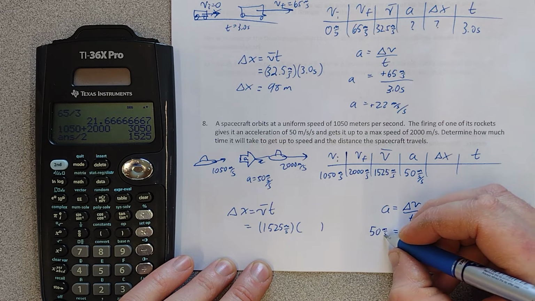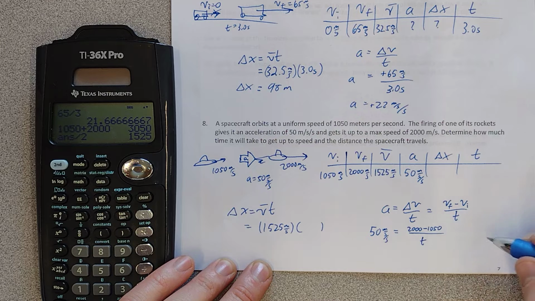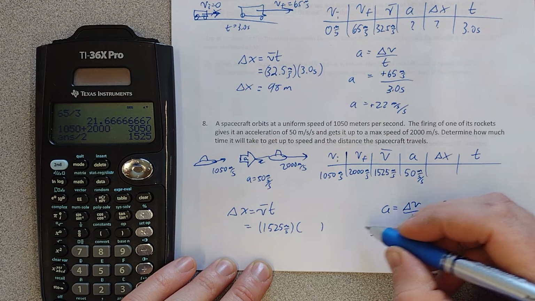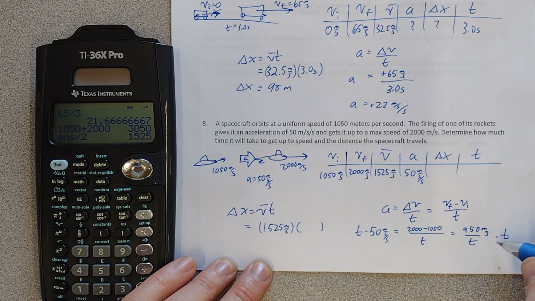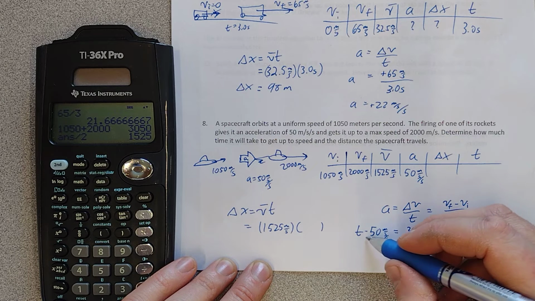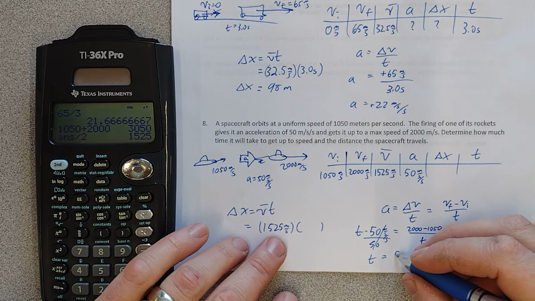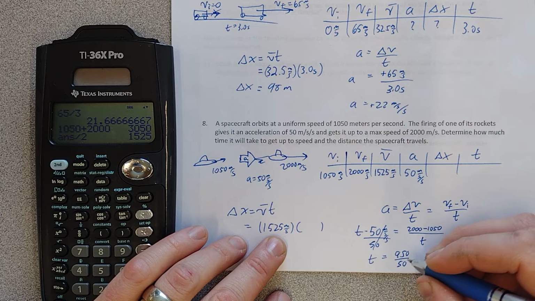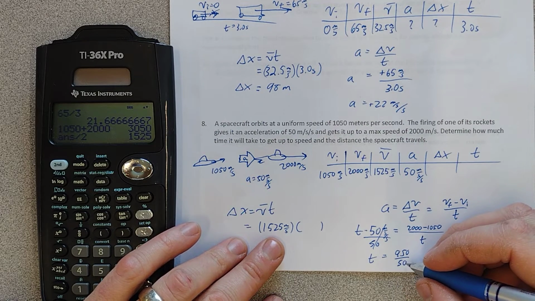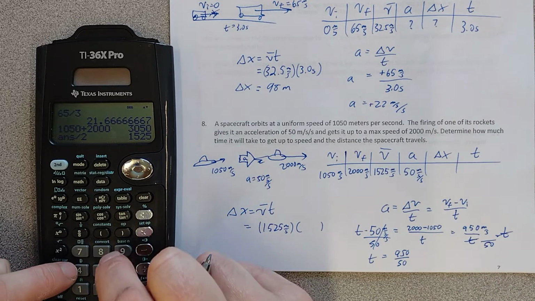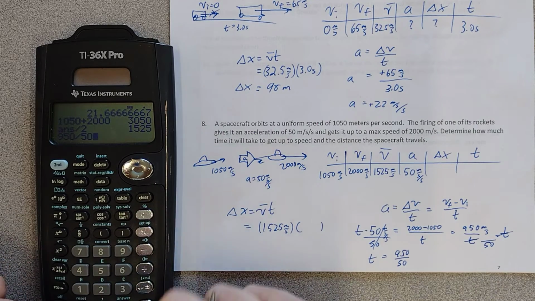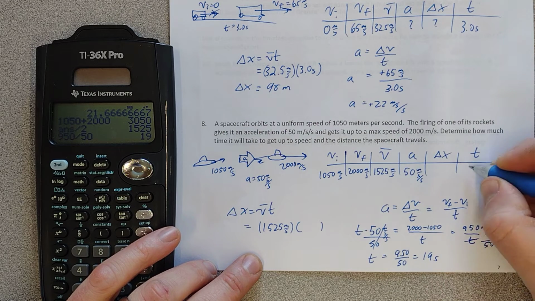And acceleration is 50 meters per second each second, right? So this would be 950 over t. Multiply both sides by t, divide by 50, and we get t equals 950 over 50, because it's going up by 950 meters per second at 50 meters per second each second. So 950 divided by 50 is 19 seconds.